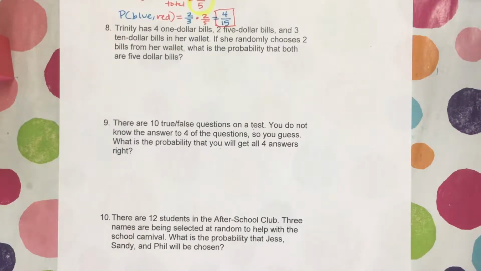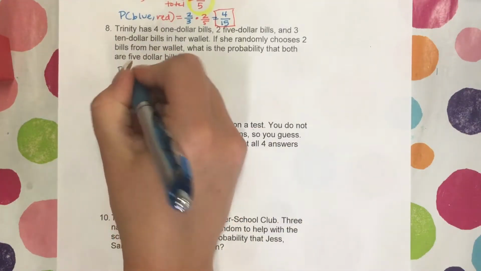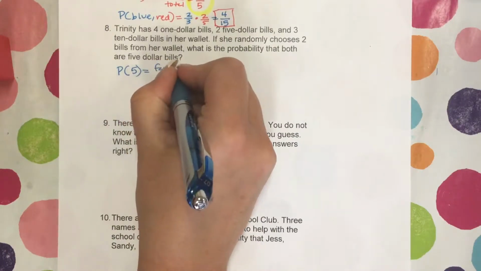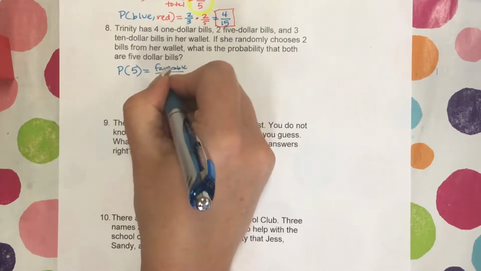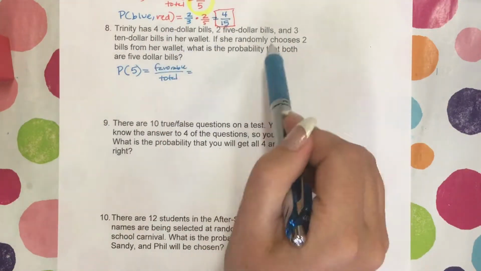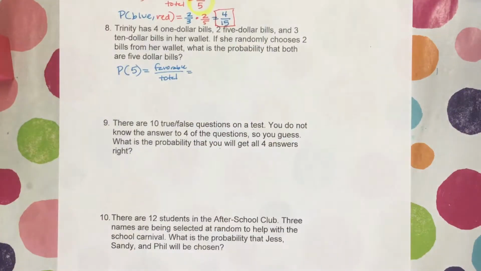Okay, so we first need to figure out, well, what's the probability of picking a 5? That's found by the favorable over the total. So what's favorable? How many $5 bills are there? Well, there are 2 $5 bills.